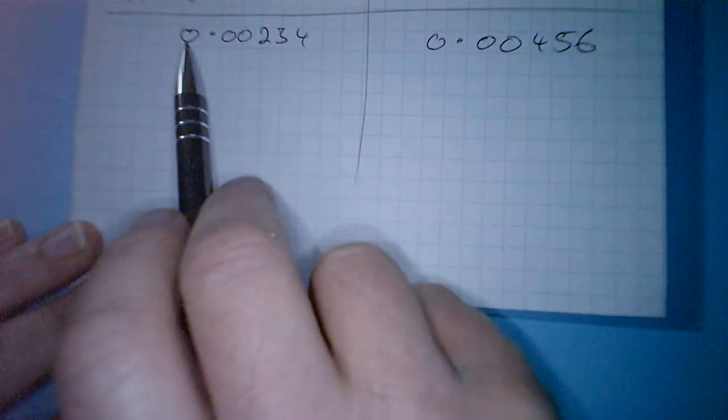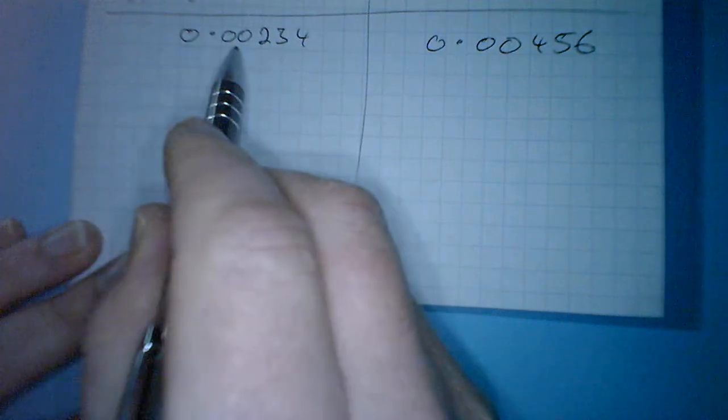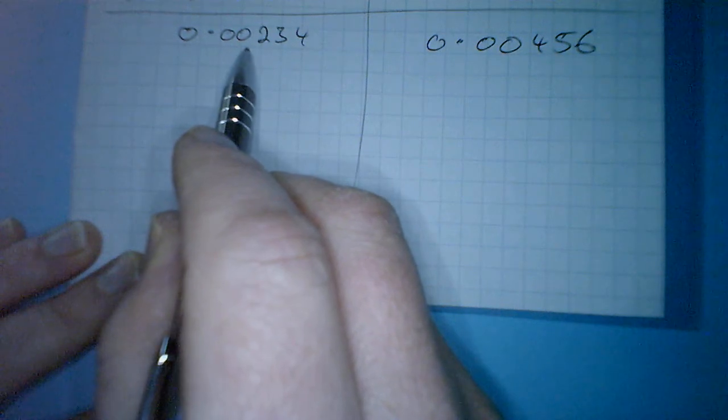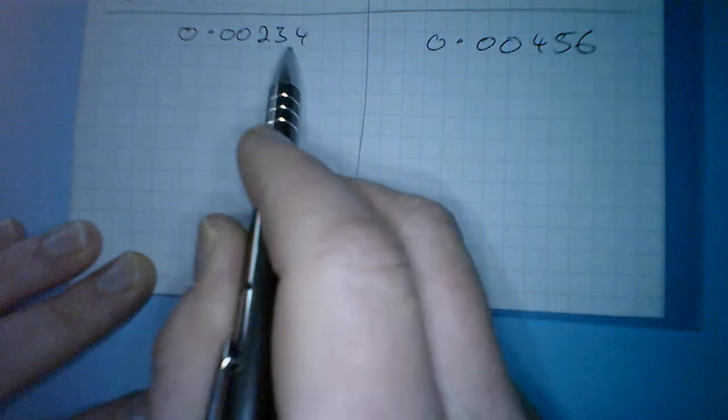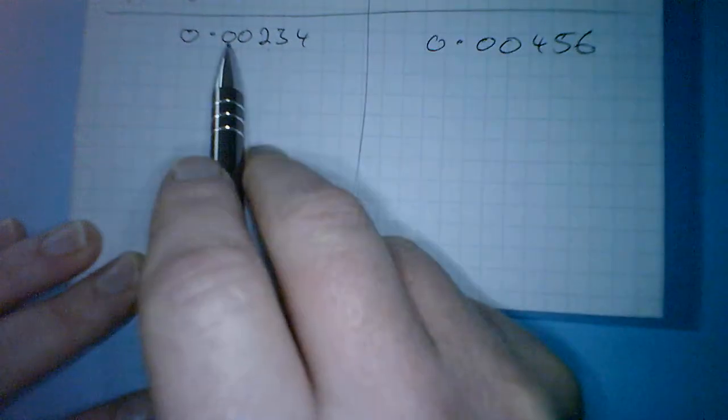If I just used the technique I've been using so far, then to 1 significant figure, you might think 0. You might think that, but you'd be wrong. And that is because we don't class these first 3 zeros as being significant. The first significant figure in this particular sum is the 2. Then the 3 is the second significant figure, the 4 is the third significant figure.